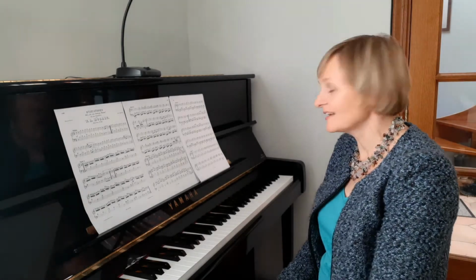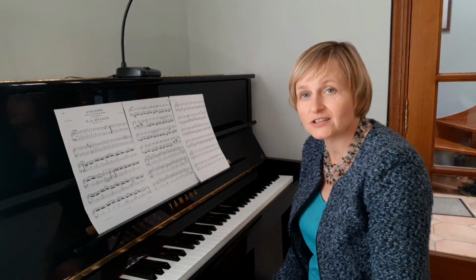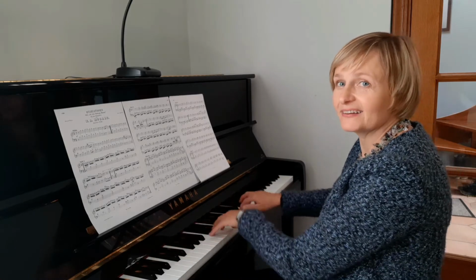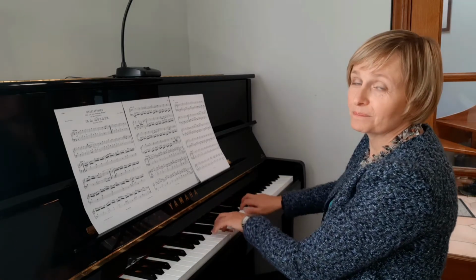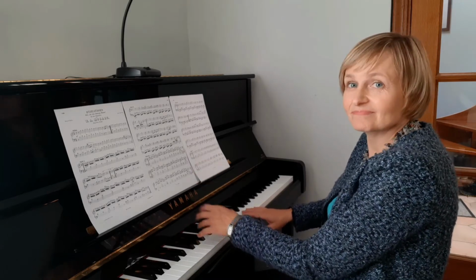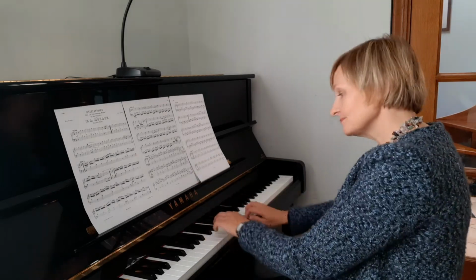Something very light and transparent, yeah? Thanks to the changes of the rhythm. Before, the rhythm was stable, but in this variation number 5, Mozart plays with the rhythm.